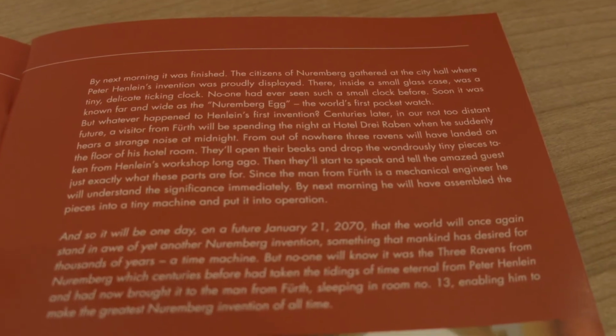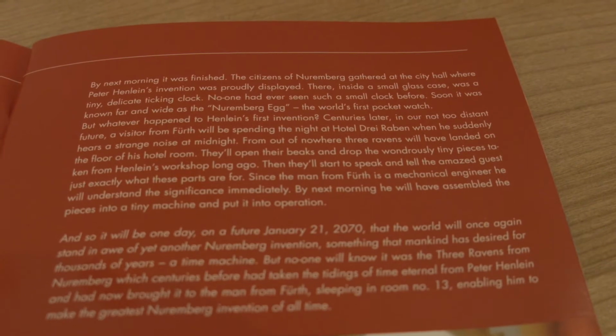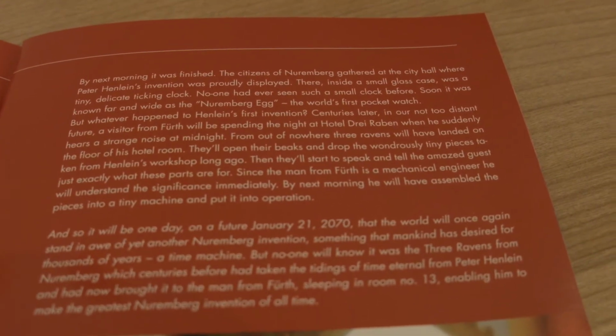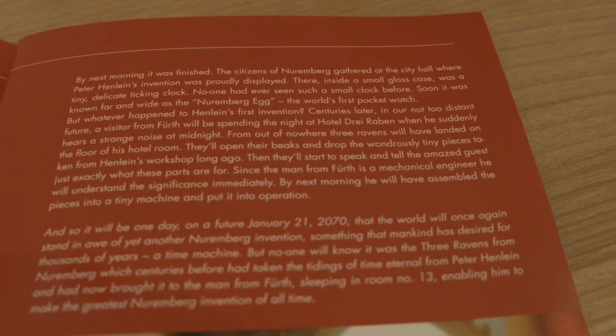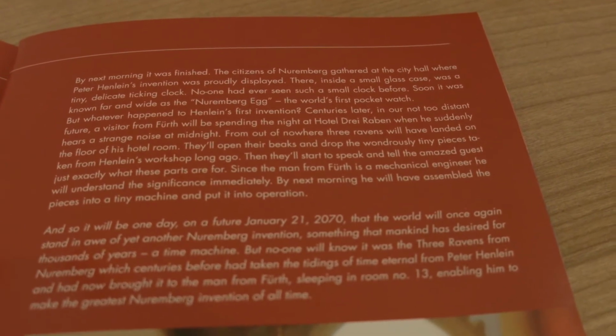But whatever happened to Heinlein's first invention? Centuries later, in our not-too-distant future, a visitor from Fürth will be spending the night at Hotel Drei Raben when he suddenly hears a strange noise at midnight. From out of nowhere, 3 ravens will have landed on the floor of his hotel room.